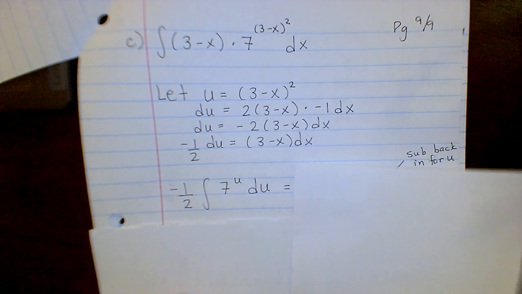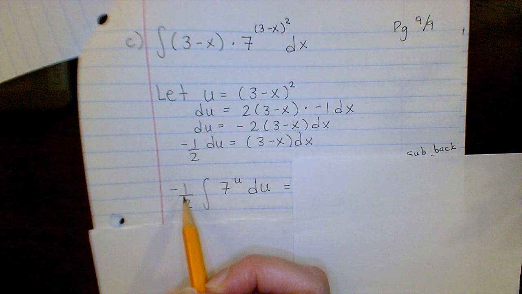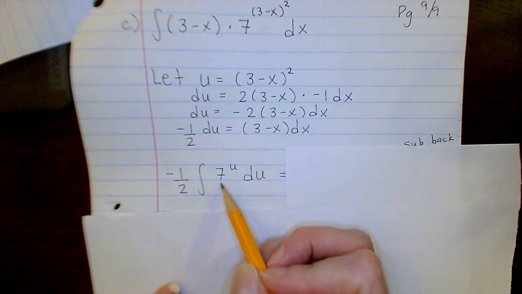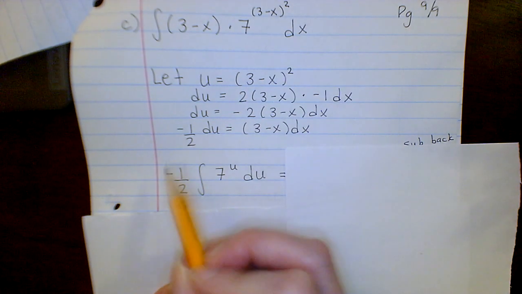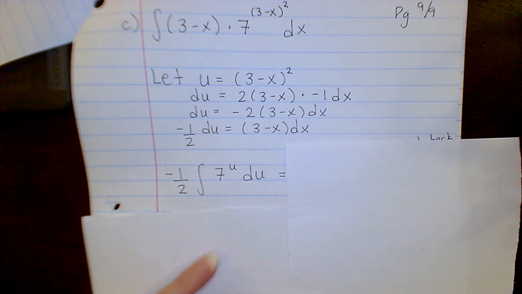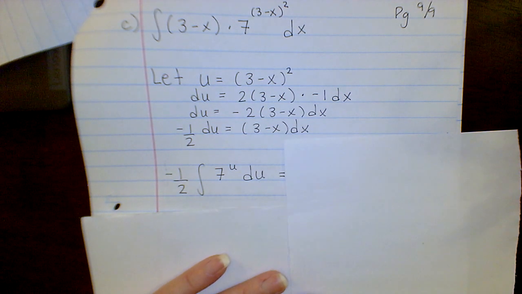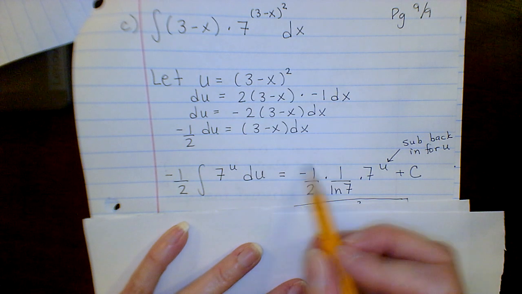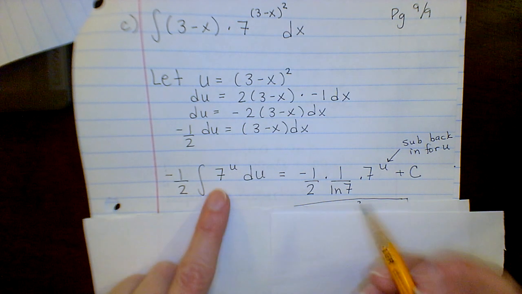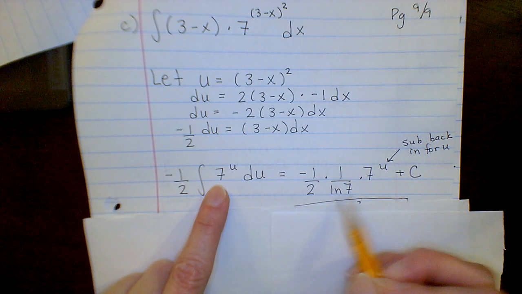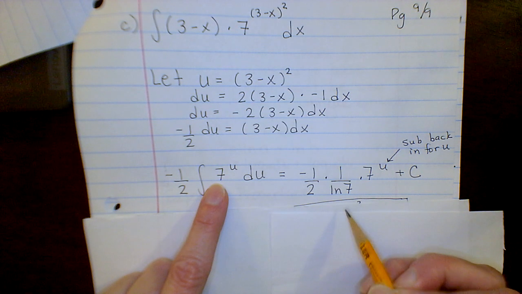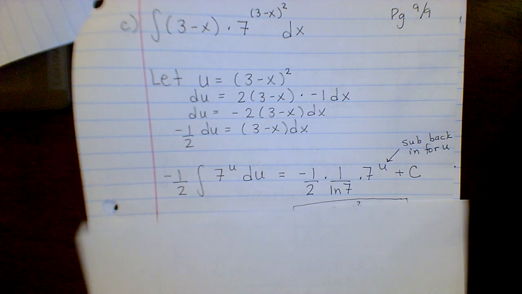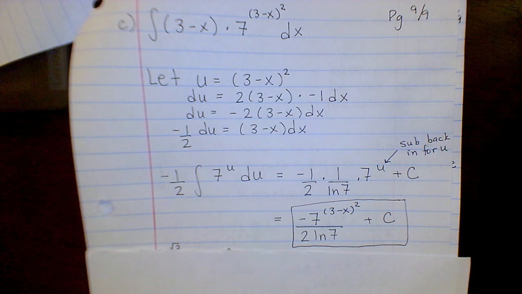All right, so making that substitution gives me a much nicer integral of just 7 to the u du with this constant hanging out there, just kind of along for the ride like some mooch. Integrating this a to the u, so here's my negative 1/2 along for the ride. Integrating that's going to be 1 over ln a, in this case a is 7, times a to the u plus c. Substitute back in for u.